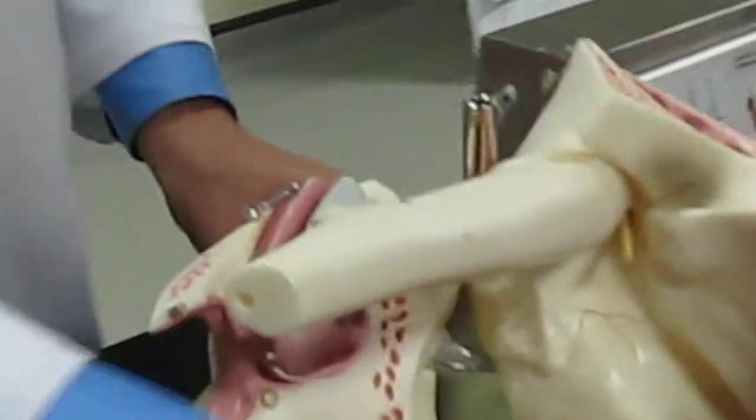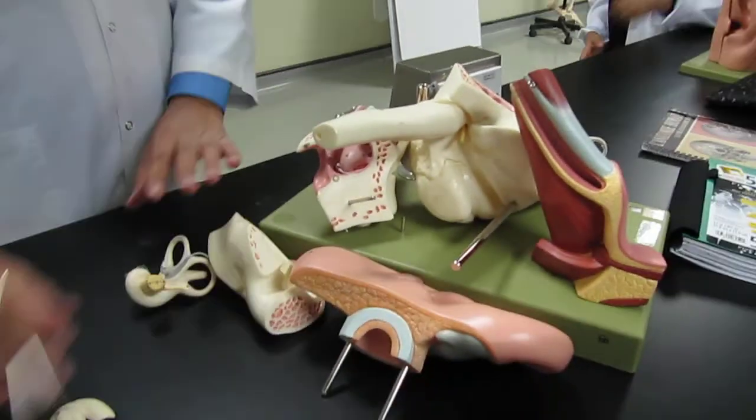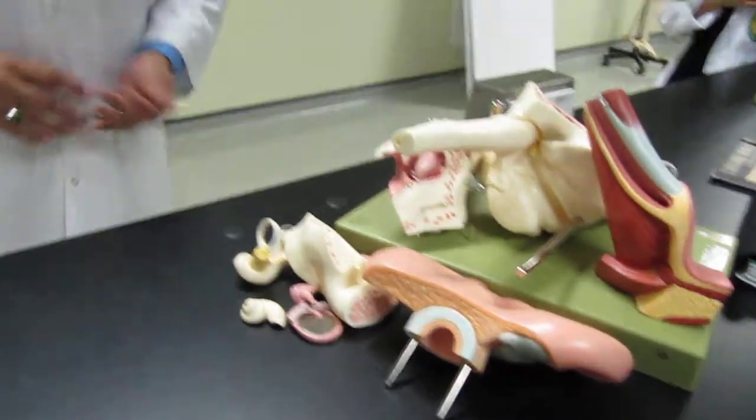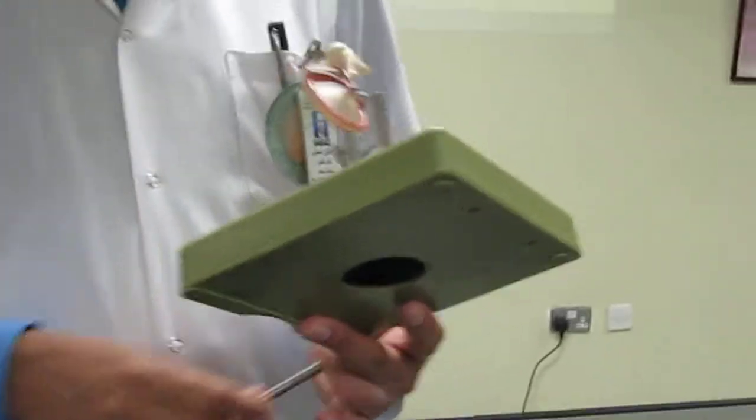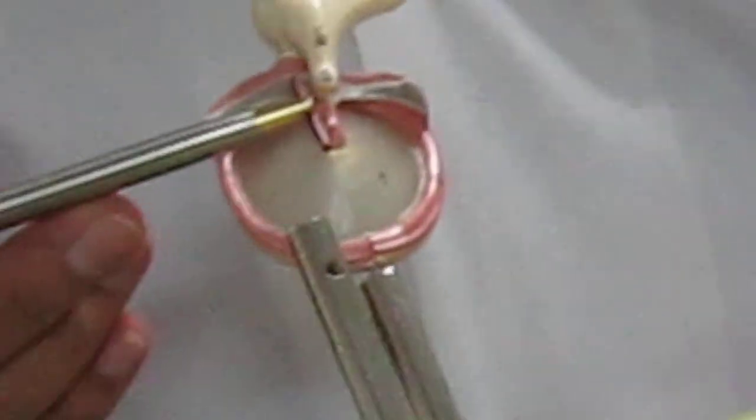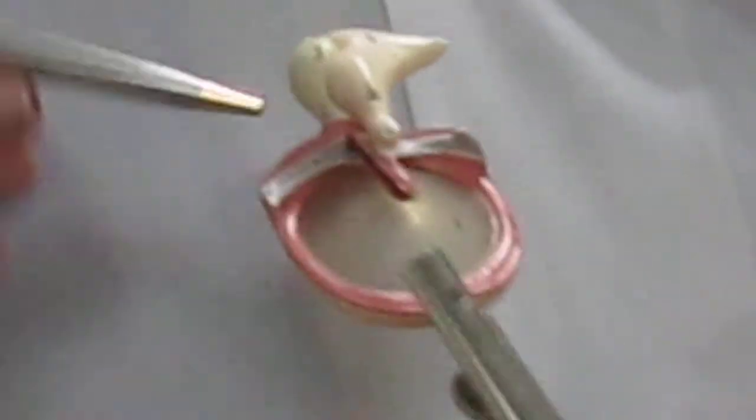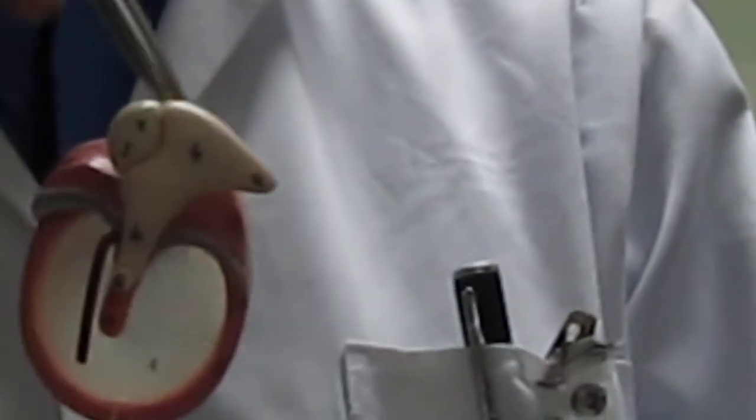Now what is in the other models? Other models have got the same structures. Here there is a separate model for the tympanic membrane, the malleus, the incus, the handle of malleus, the tendon of the tensor tympani muscle over here, the anterior mallear fold and the posterior mallear fold. This is the pars tensa, or the tense part of the tympanic membrane. Above the mallear fold, this part is very loose. This is known as the pars flaccida.